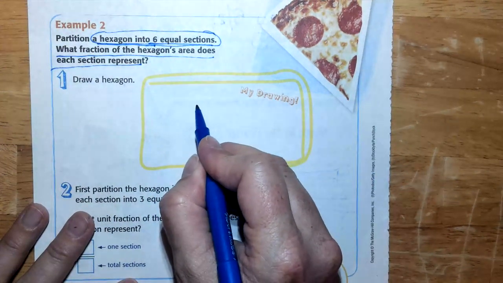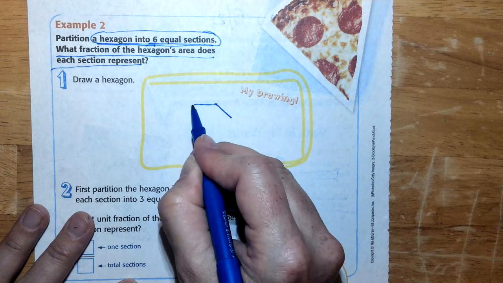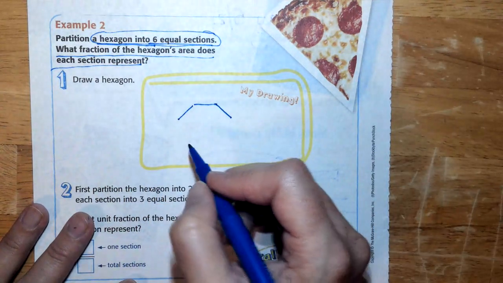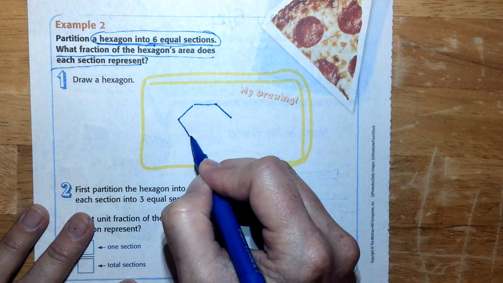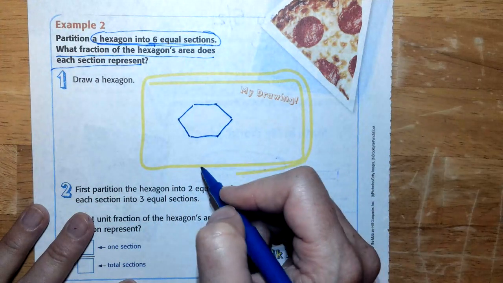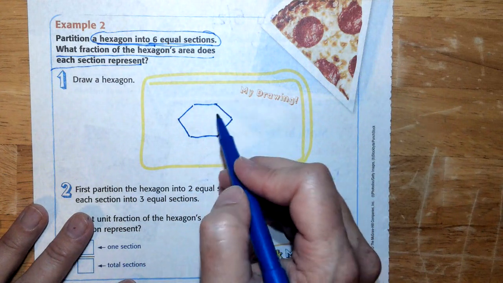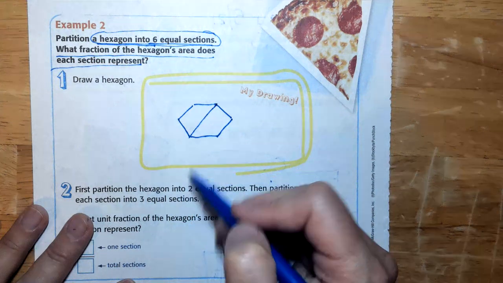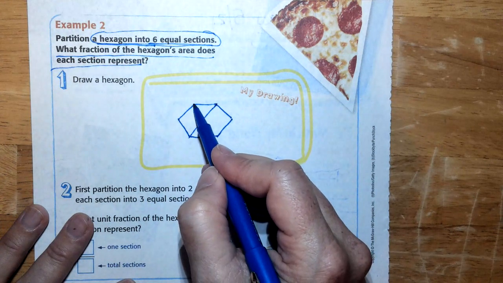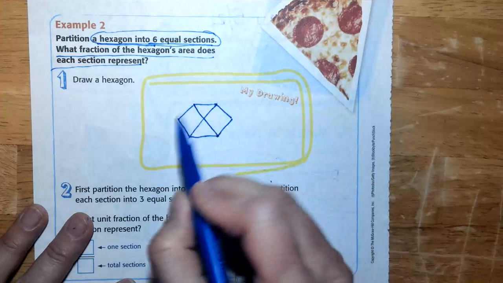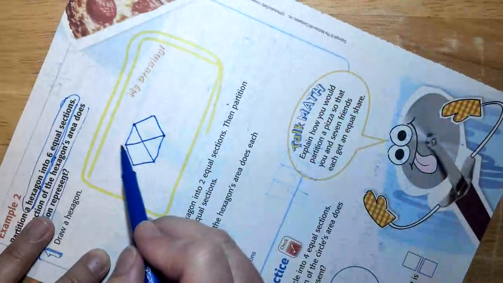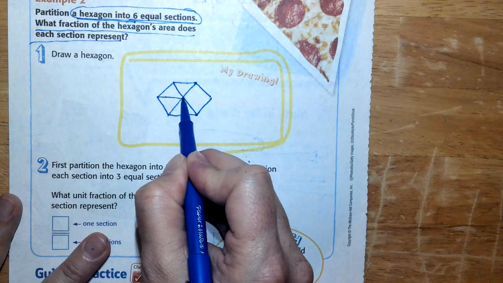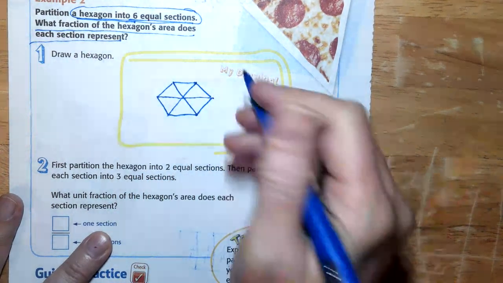So we have 3 on the top, 1, 2, 3. And then we have 3 on the bottom, 1, 2, 3. And the way we break this down is into 6 sections. So I'm going to draw a line through the half. Then I'm going to go from this corner to this corner. Then I'm also going to go, and so if you actually turn it, you're actually going half here. And then we're going to go half through the center, creating 6 parts.